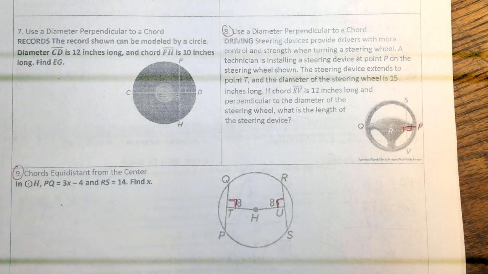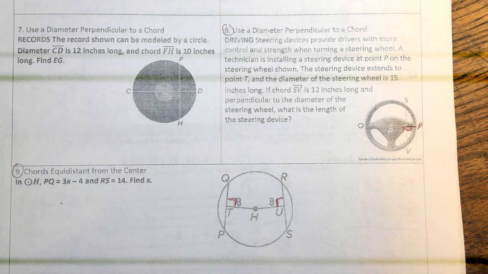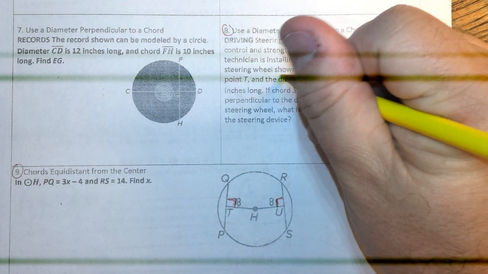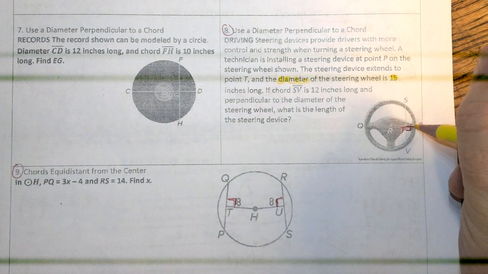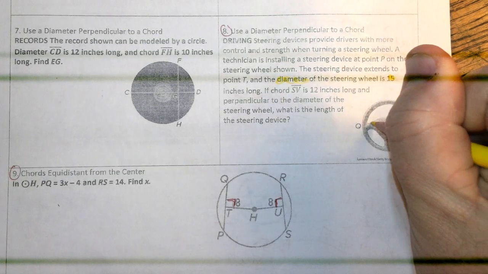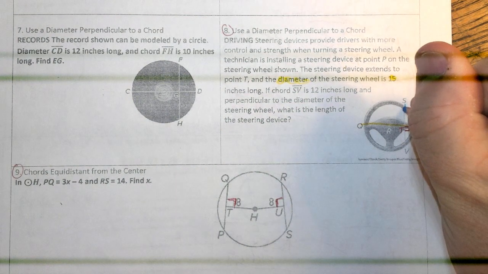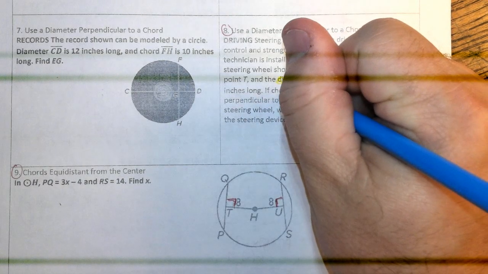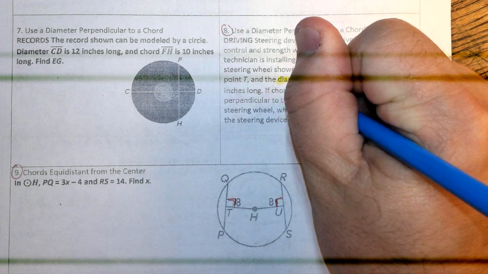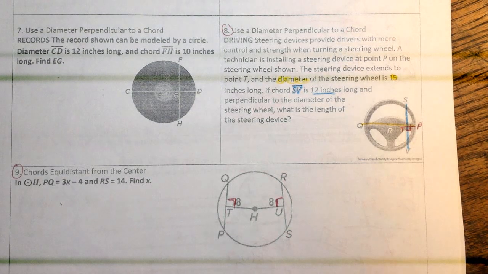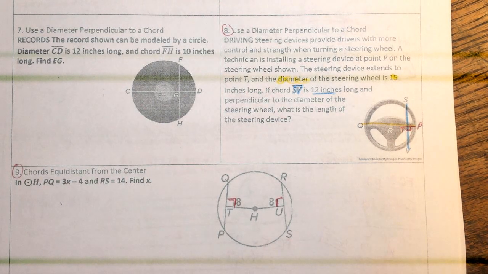The diameter of the steering wheel is 15. So the diameter goes from P all the way over to Q. If a chord SV, so SV is this chord, is 12 inches long and is perpendicular to the diameter of the steering wheel, what is the length of the steering device? So let's see.